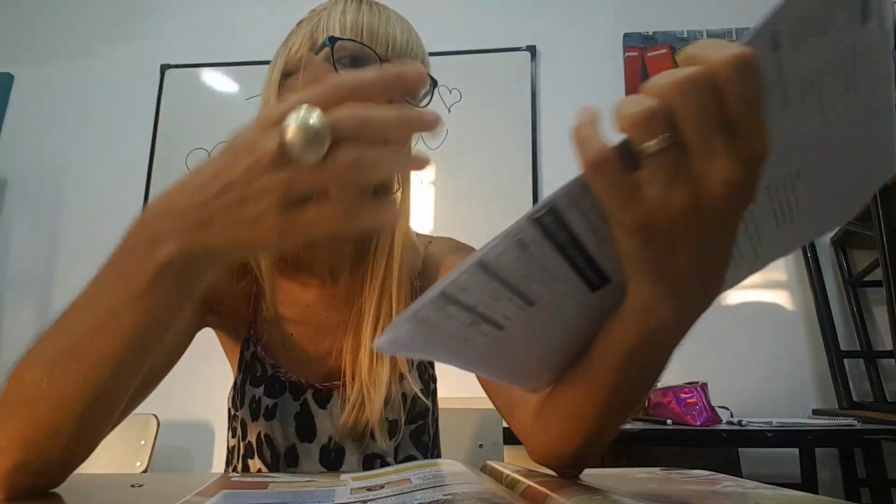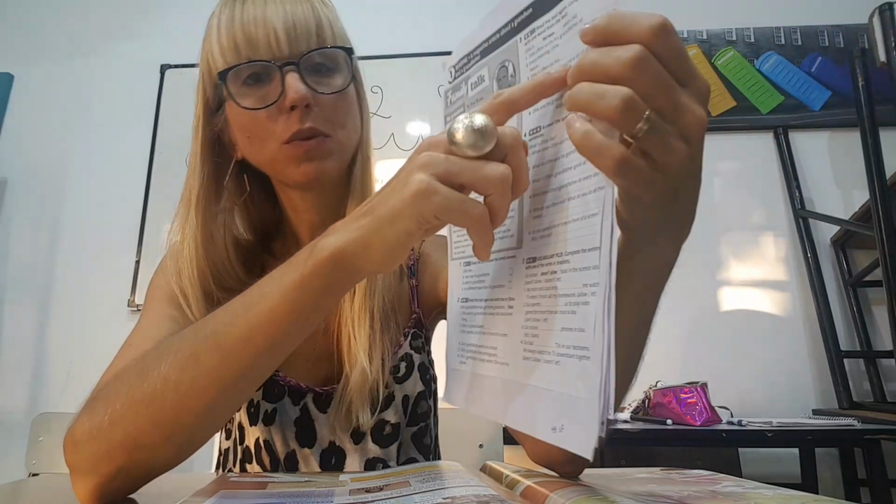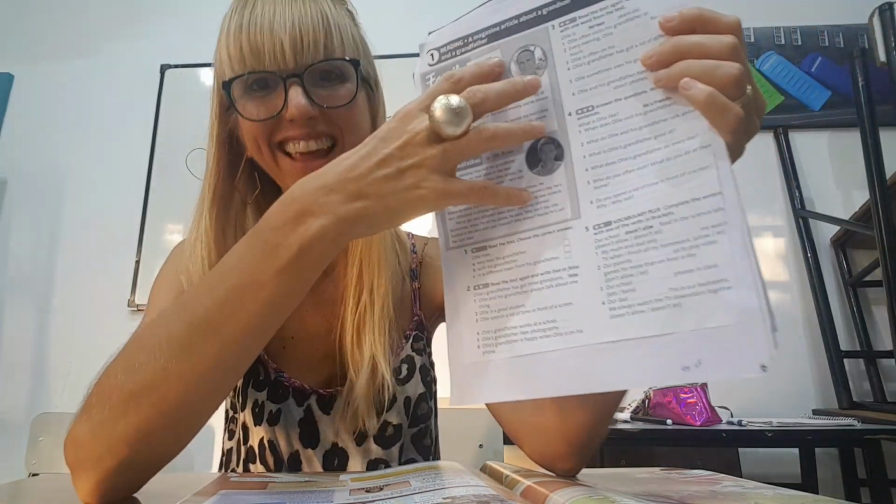So you have to read the texts, and about the text we have 5 exercises, about Ali and the grandfather. Yes, it's a true or false, complete with the correct information, answer the questions, well, exercises on the text.